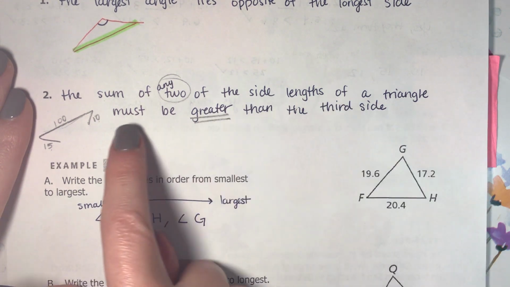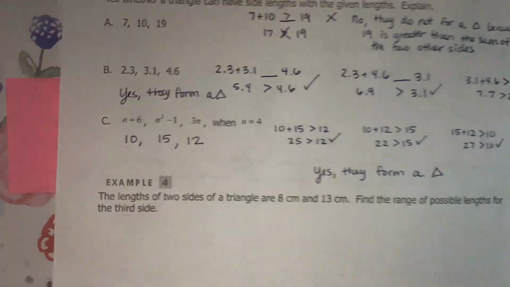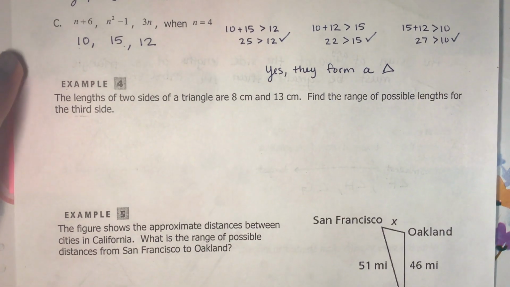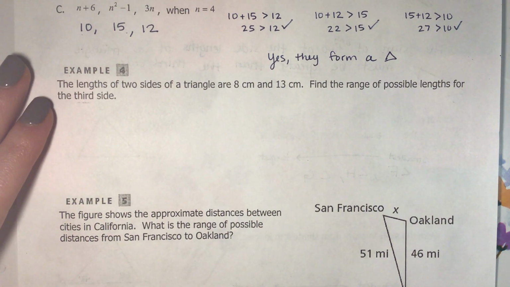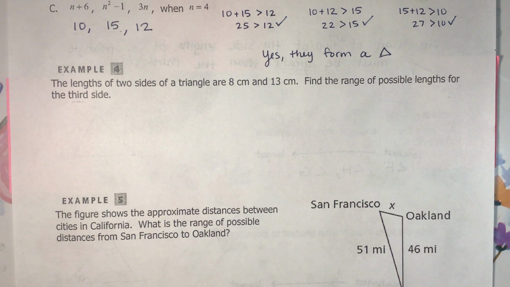So this example was using the second rule that says the sum of any two of the side lengths of a triangle must be greater than the third side. We're actually going to be using that property in example 4 and 5. For example 4, it says the lengths of two sides of a triangle are 8 centimeters and 13 centimeters. Find the range of possible lengths for the third side.